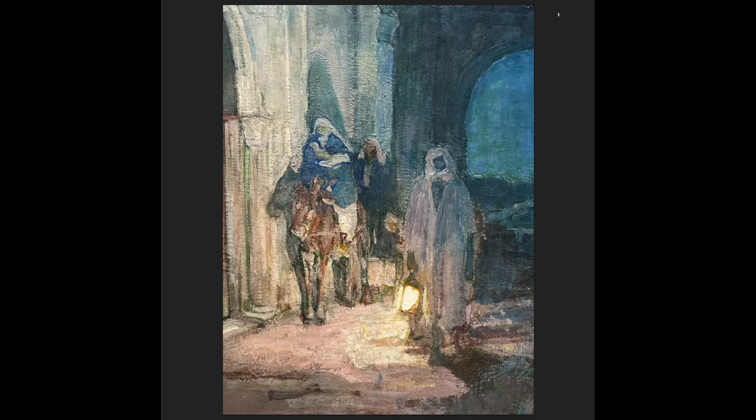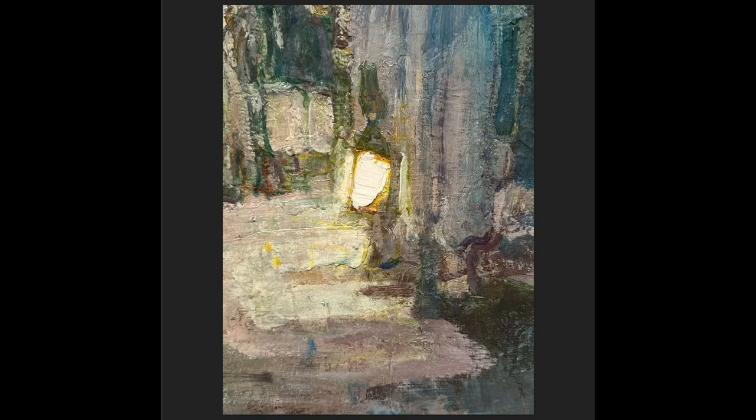But in person, you can really see how the thick and the thin paint works. It's almost a palette knife stroke right here. Probably is with some other palette knife strokes on top of some thinner paint. So blocking those, scrubbing those darks in and coming back and establishing the lights.